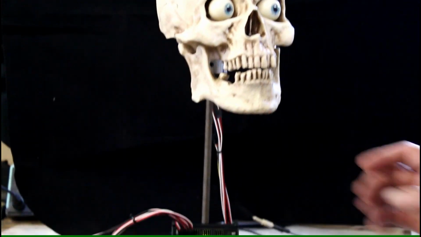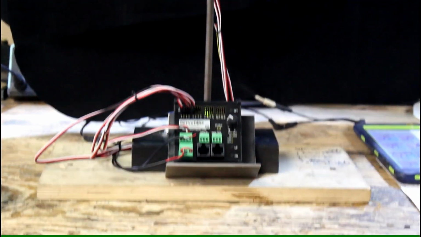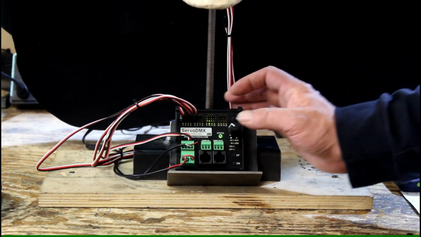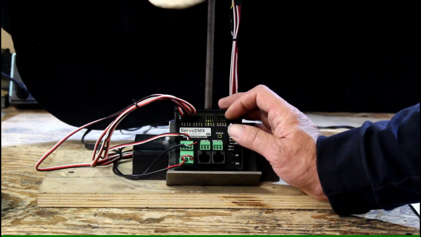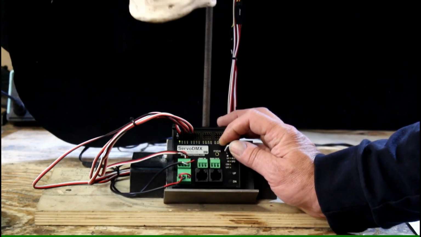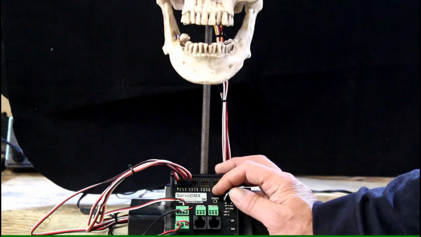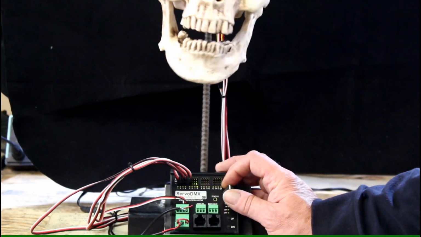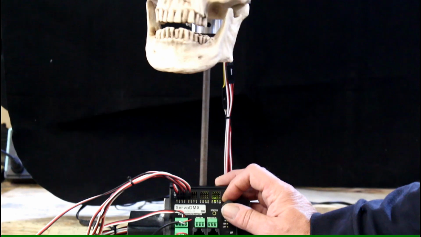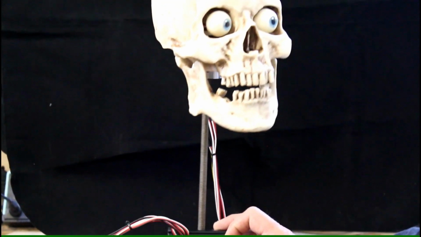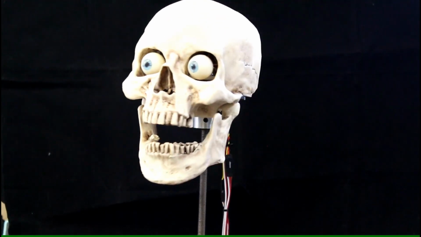Hit the down button, and the next status is random movement when talking. The default for this is 10. It's between 1 and 16. The lower you go, the less movement you get. The higher you go, the more movement you get. Default for this is 10.